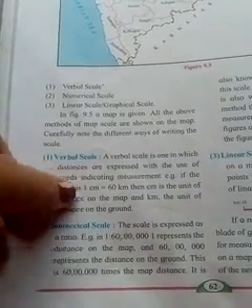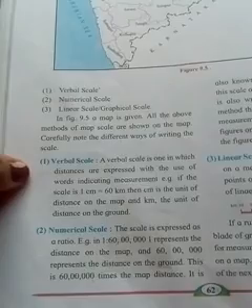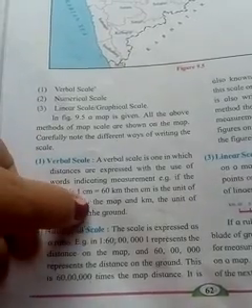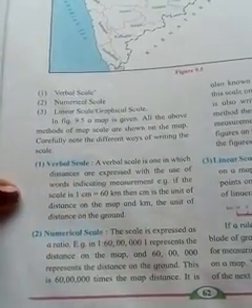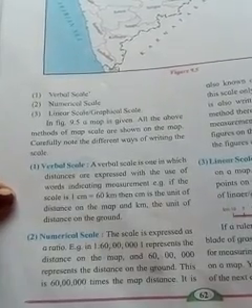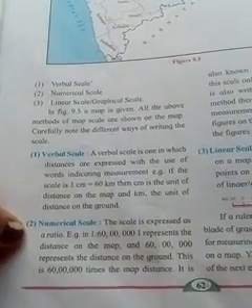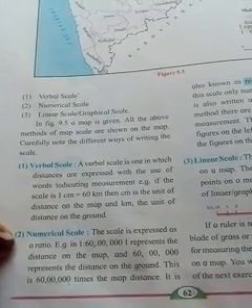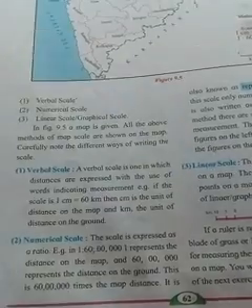Here is an example: 1 centimeter is equal to 60 kilometer. In this example, words are used, so this is a verbal scale. Numerical scale, in short, is a scale expressed as a ratio. For example, 1 is equal to 60 lakh. Here it represents distance on the map. Here only numbers are used. This is called the numerical scale.